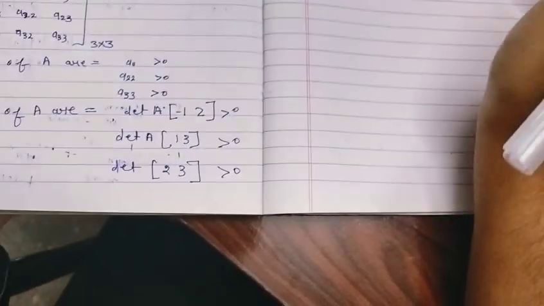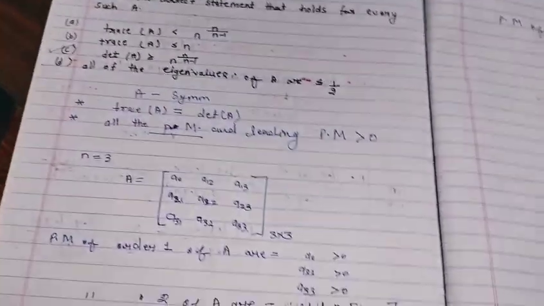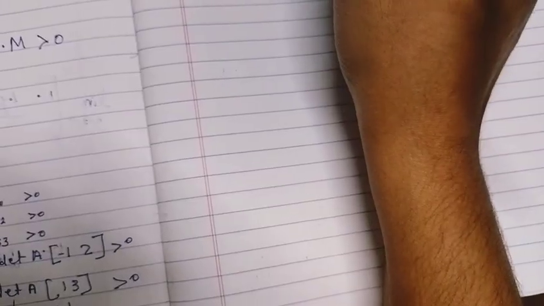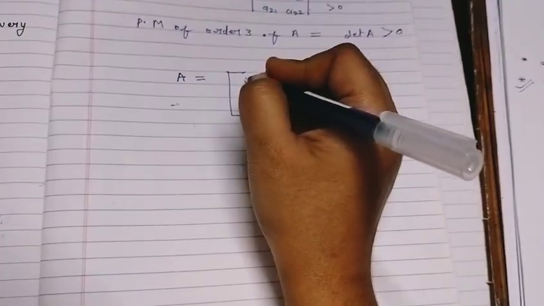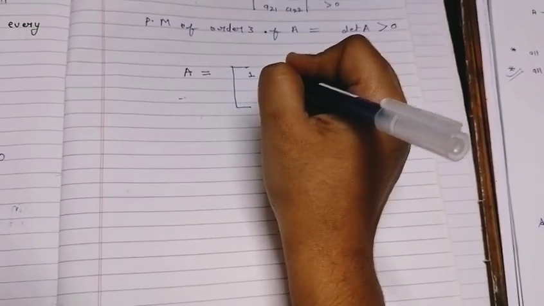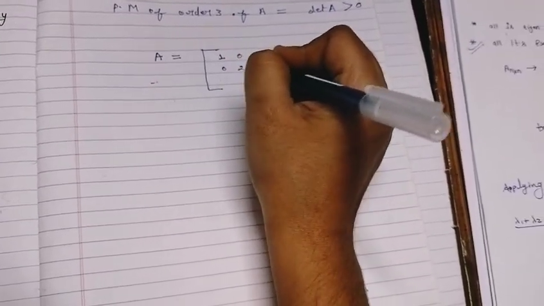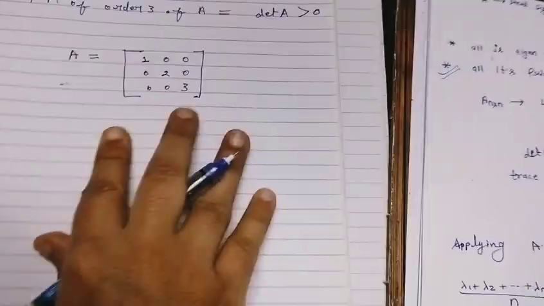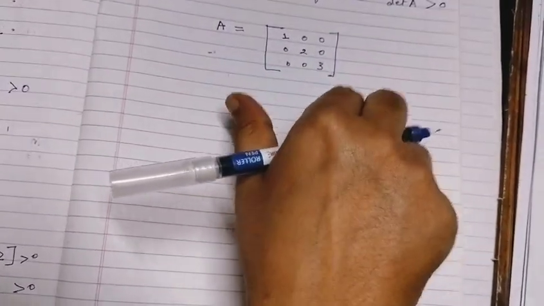And we will choose an A which satisfies all these conditions. For that A we will check all these options. Okay, so let's say I am choosing a diagonal matrix. Why diagonal? Because diagonal matrices are the easiest to analyze anything. Let's say 1 0 0, 0 2 0, 0 0 3. First check whether this matrix satisfies all the necessary conditions, all the restrictions given in the question.